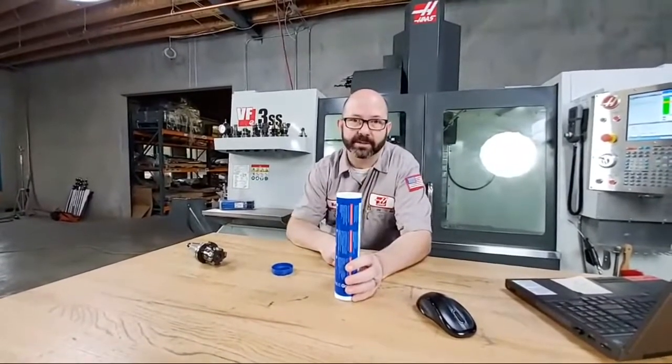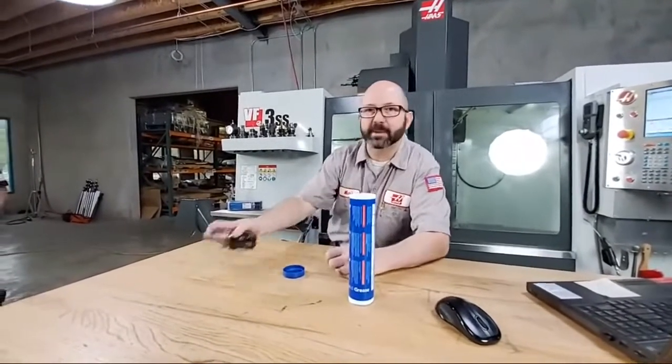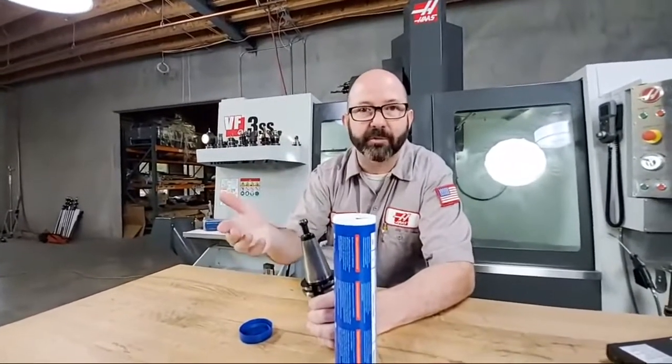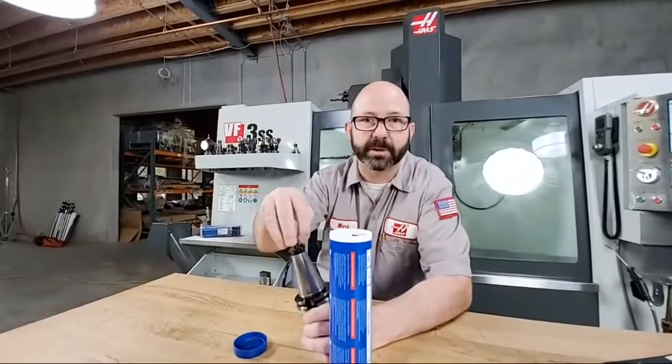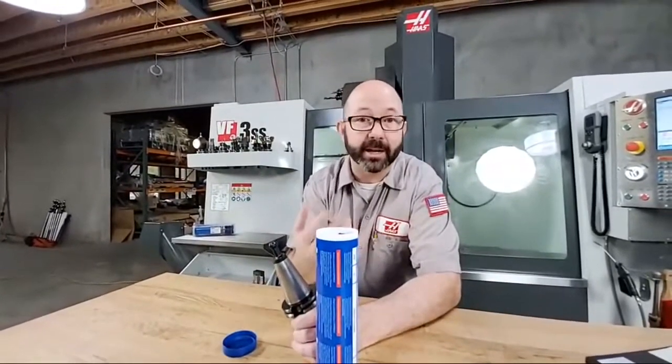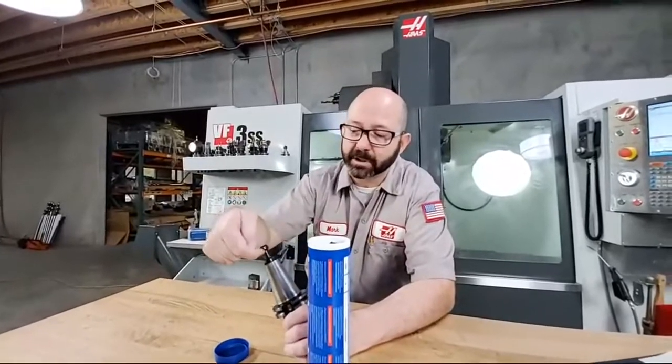I'm not going to touch it. I don't like it, all gross. So the idea is that it doesn't wash off easy. It sticks to stuff, which is exactly what you want for your pull stud. So the coolant doesn't wash it off and you end up with a dry spindle package there. And so find yourself some NLGI 2 grease and just put a little dab on the pull stud.